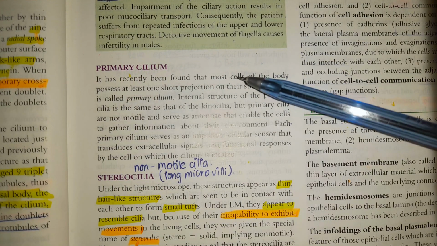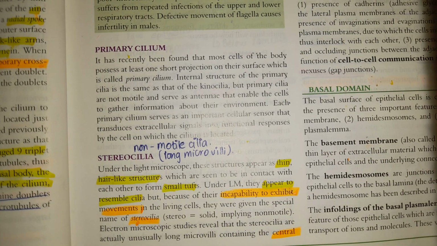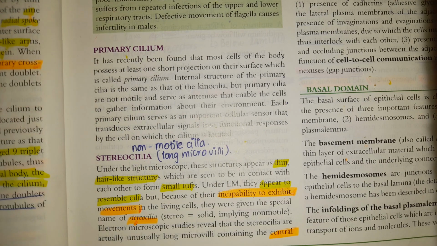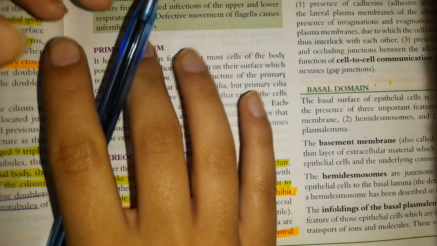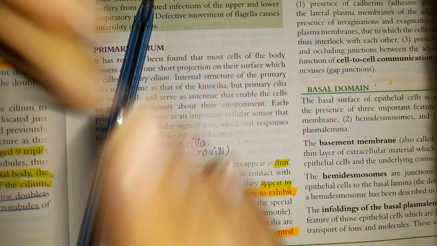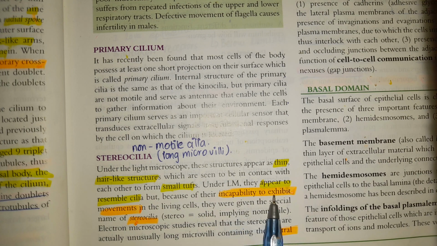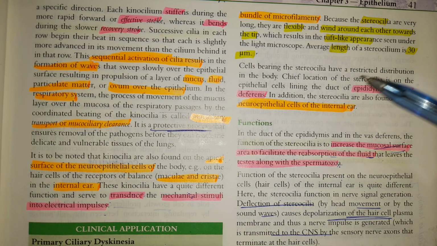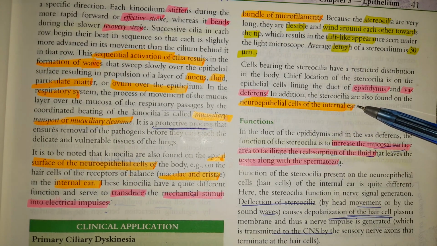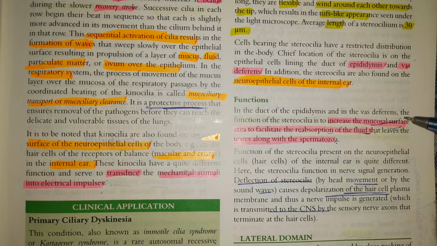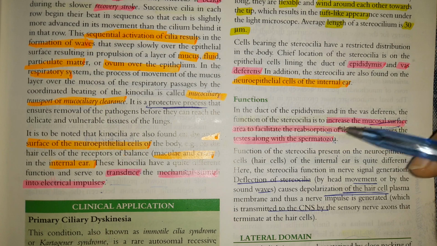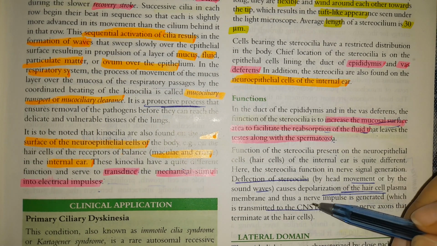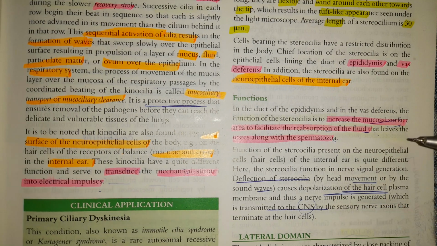So now we have the primary cilium. It is also known as the immotile cilia. It is involved in signal transduction only. The stereocilia, which are non-motile, are thin, hair-like, and numerous in number. At the apical portion, they intertwine with each other and form a tuft-like appearance, as a result of which they are incapable of moving. They are mainly located in the epididymis and vas deferens, that is the male genital ducts, and might also be present in the neuroepithelial cells of the internal ear. Their main function is to increase the surface area to facilitate reabsorption, or the conversion of mechanical impulses into electrical impulses and transmission of these impulses to the central nervous system by the neuroepithelial cells of the internal ear.